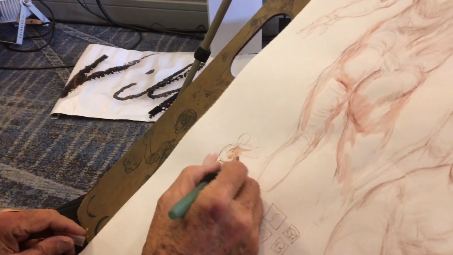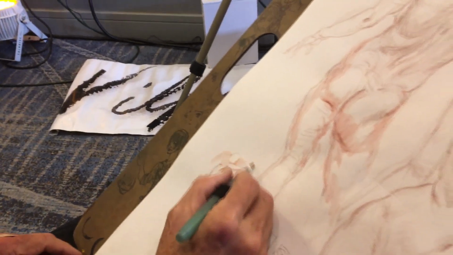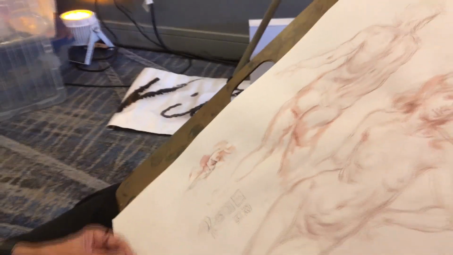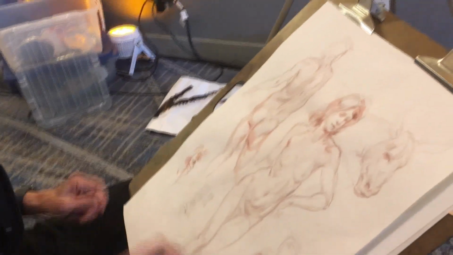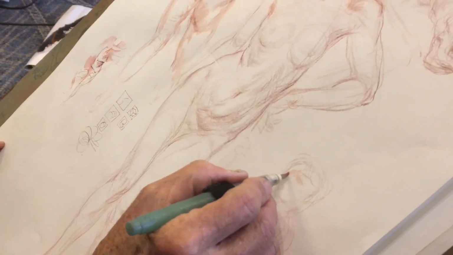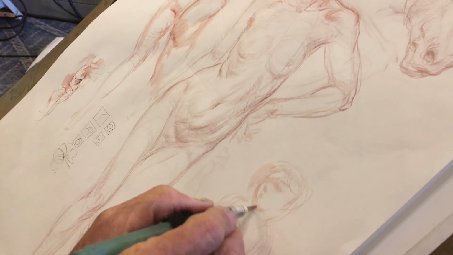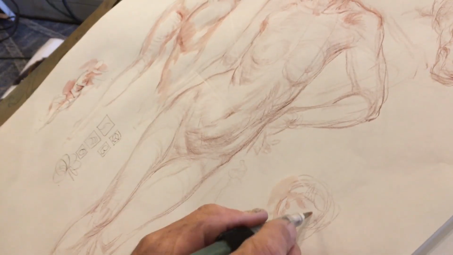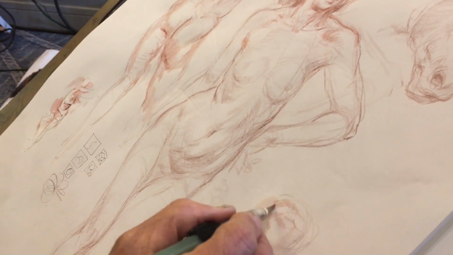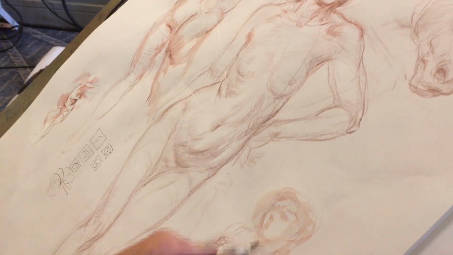Atmosphere, that's another thing. The Italians called it smoke. I remember learning about that vaguely. It looks great. It has a lot of build, atmosphere. I like how you blend the shadows into the background. It's unbroken. It's called atmosphere. Positive, negative.